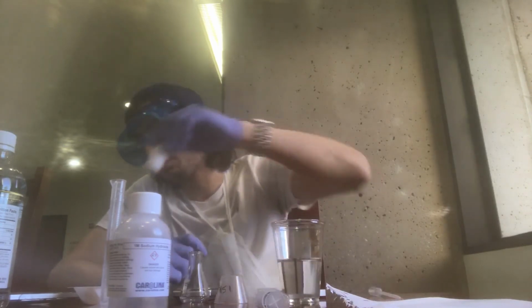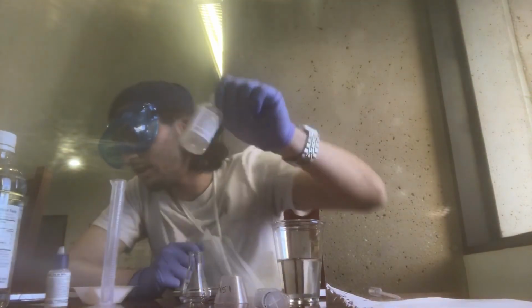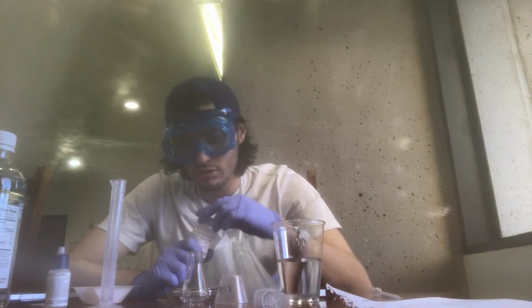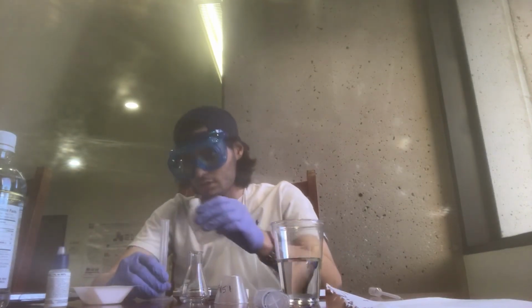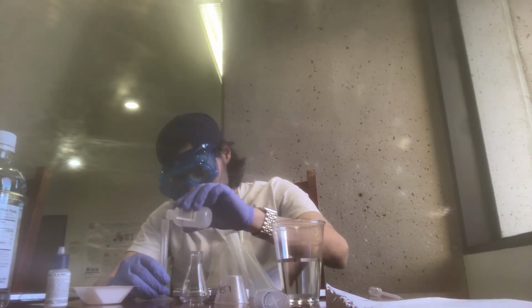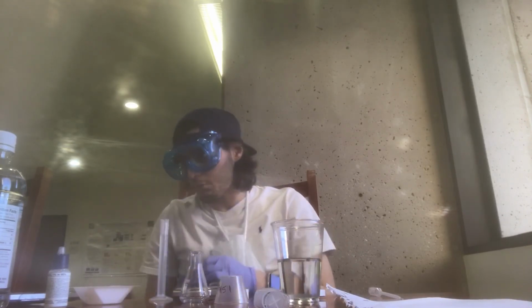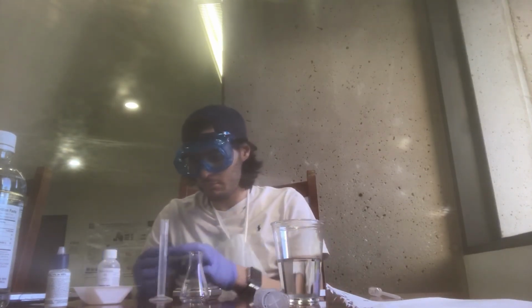And then transfer approximately 10 ml of the sodium hydroxide to a small cup. The solution will be used to fill the syringe. Got approximately 10 ml of sodium hydroxide. Here is the small cup.